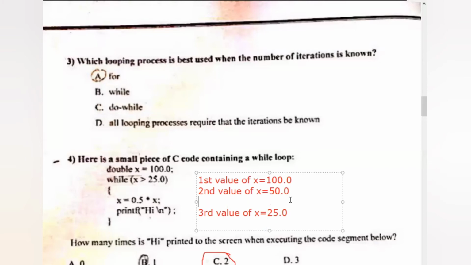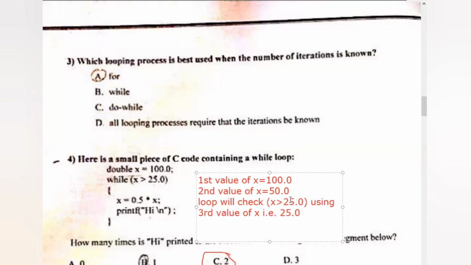After this second value, the loop will check 5.0 using the third value of x, that is 25, and as a result the loop terminates.